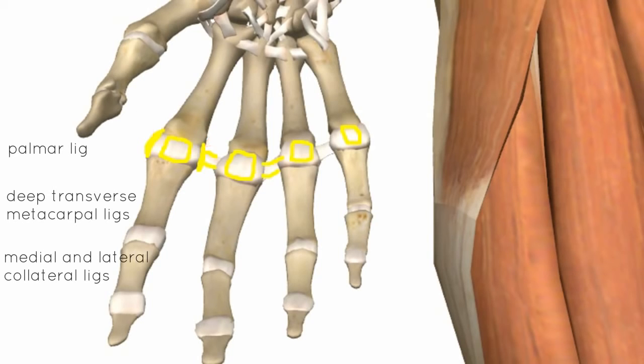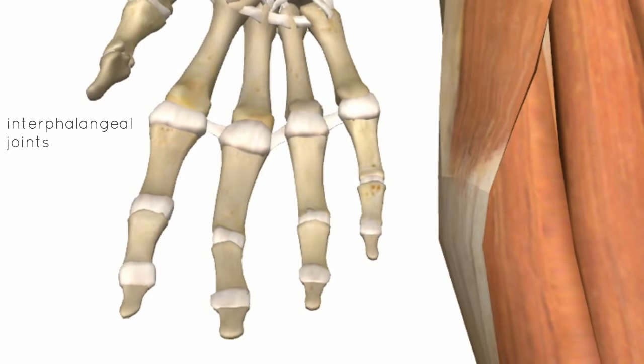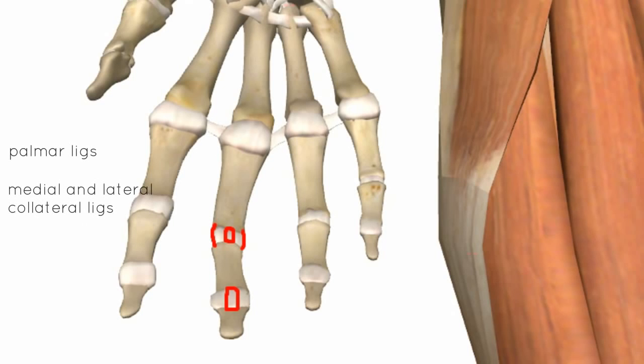Finally we've got the interphalangeal joints. You've got 2 of these: a proximal interphalangeal joint and a distal interphalangeal joint. These are really easy to learn about because they've got the same setup as the metacarpophalangeal joints. You've got the palmar ligaments which sit like this, and then you've got the collateral ligaments which lie either side, medial and lateral collateral ligaments. And you don't get as much movement at these joints. Obviously you've just got flexion and extension, so they're simple hinge joints.